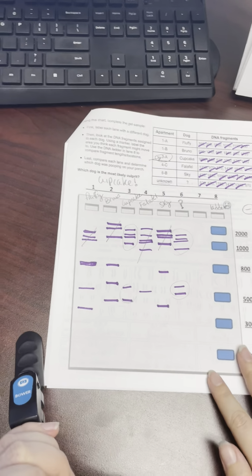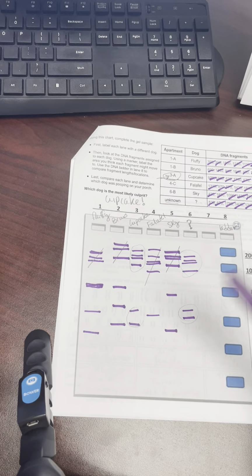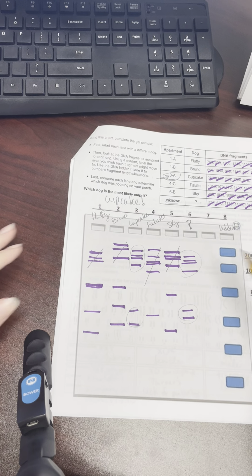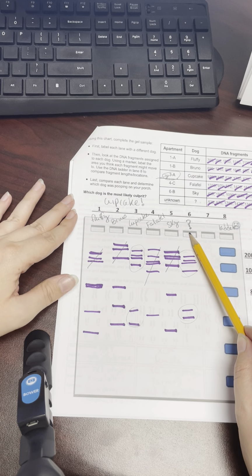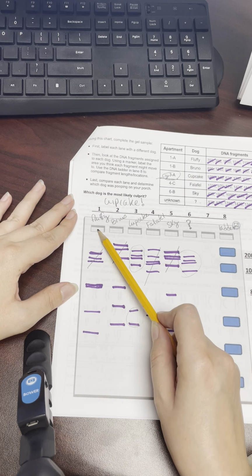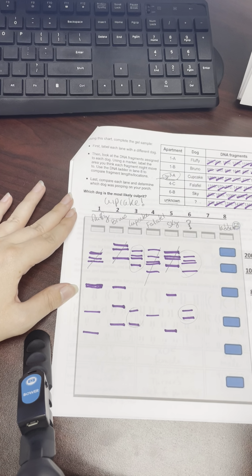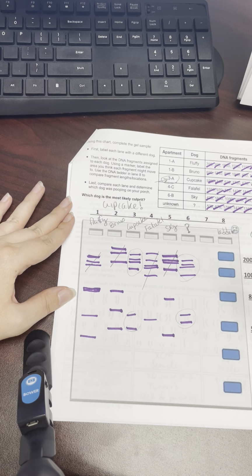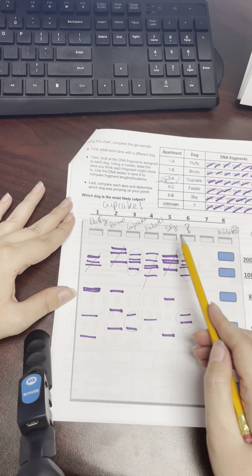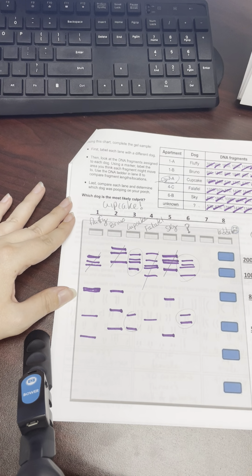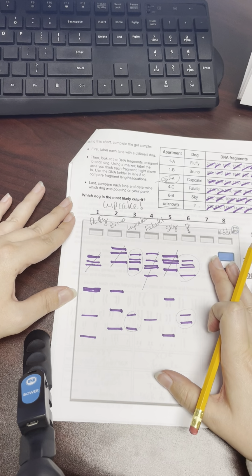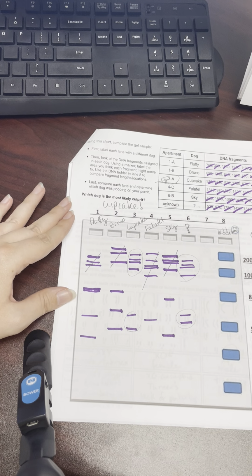So this is how some people compare crime scenes. Instead of a mystery poop, it may be DNA left behind at a crime scene, and instead of different dogs, it might be different suspects. This is also how we may do paternity tests, where we will compare the mother and child with potential fathers. And so this is all going to be the same process of DNA fingerprinting.